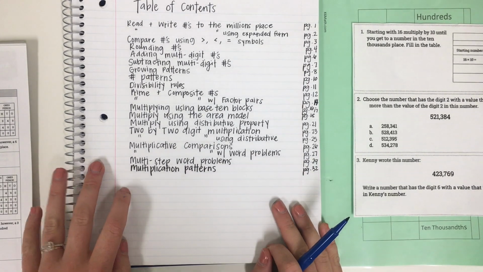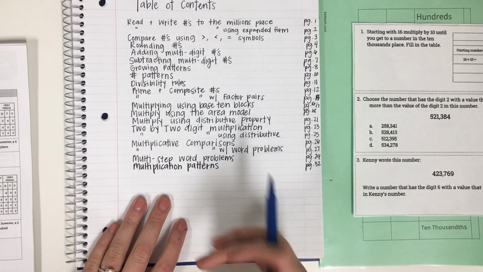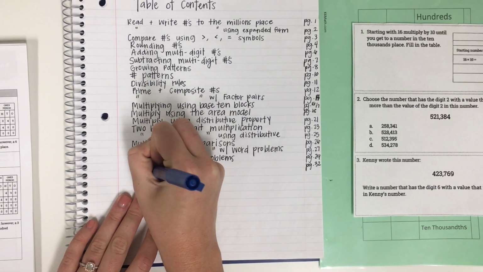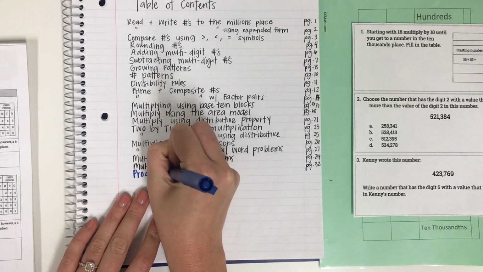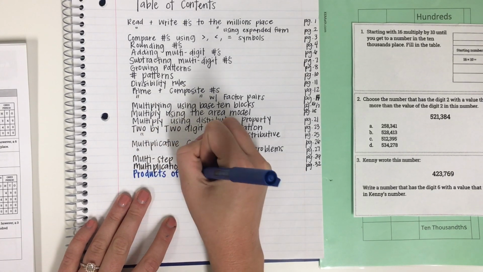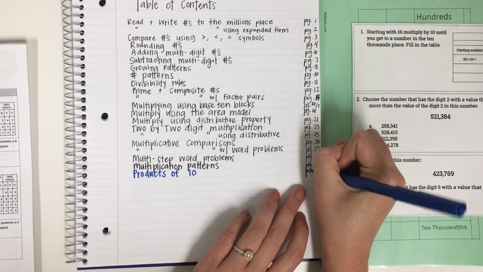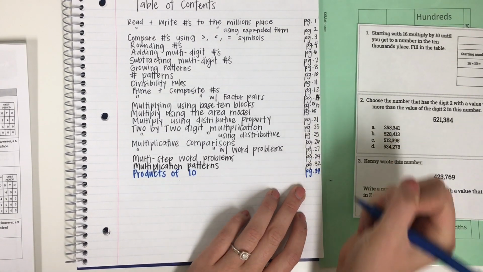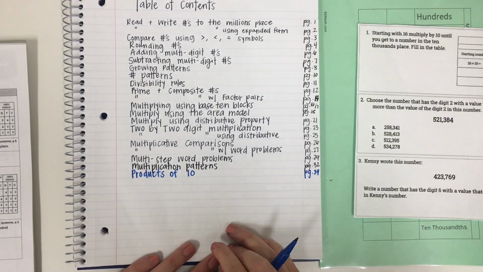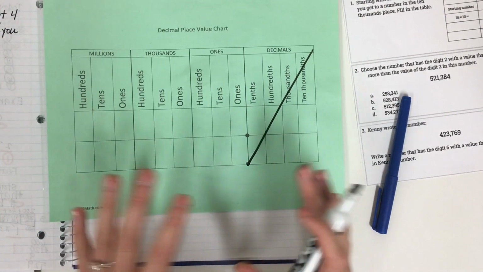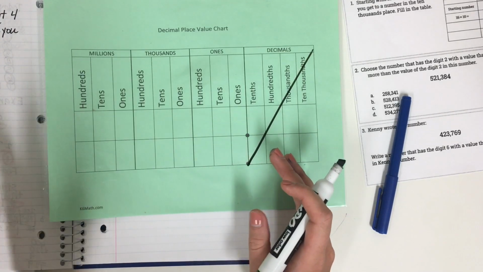So I'm at my table of contents. I am going to write products of 10. Now I'm on page 34. If your numbers are a little off, no worries. Just fill in your table of contents. So I want us to look at an example so we can see how the numbers are related and how they grow.